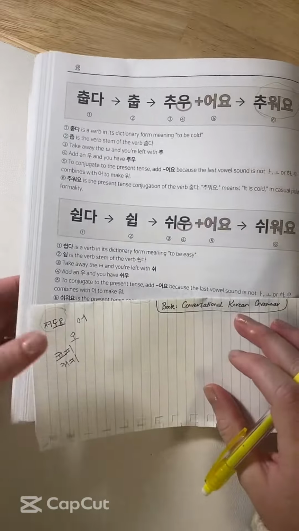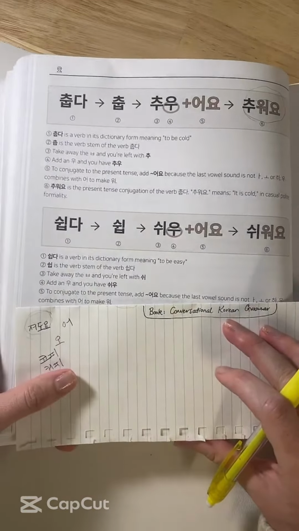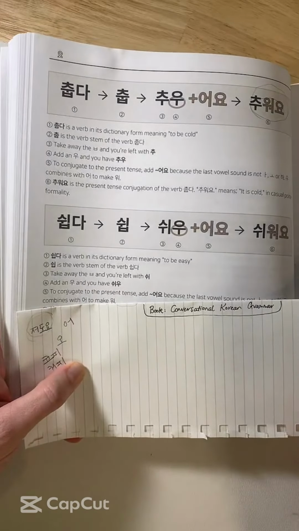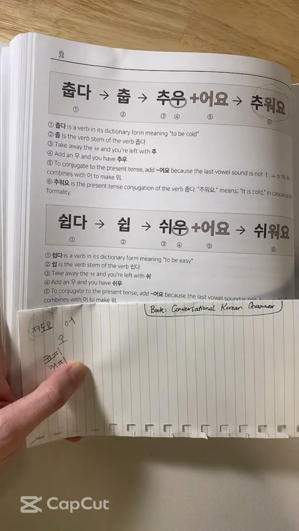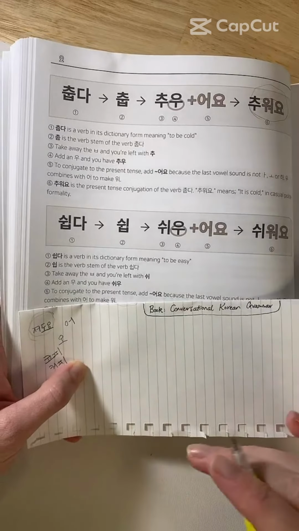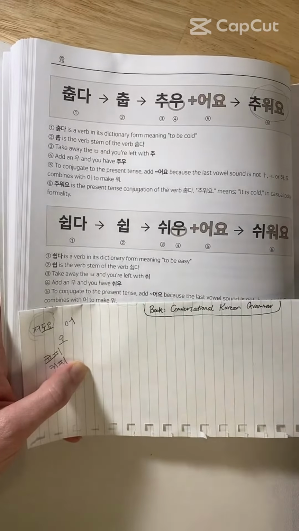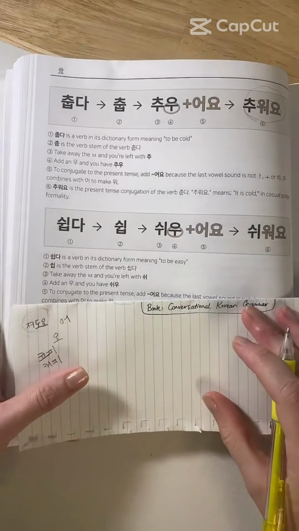So, can you use 춥다 only in a sentence? Yes. But that uses a different grammar form that's called the plain form. When you conjugate descriptive verbs in the plain form, they stay the same way.